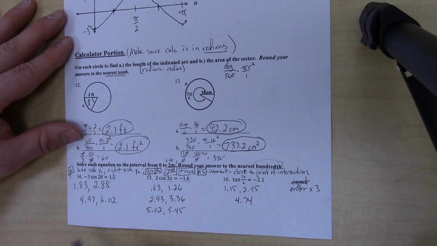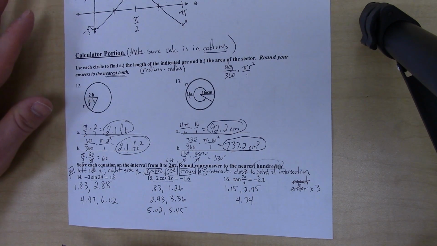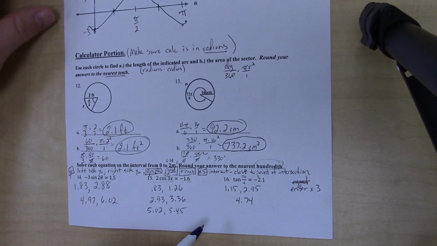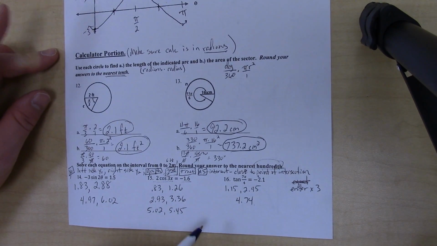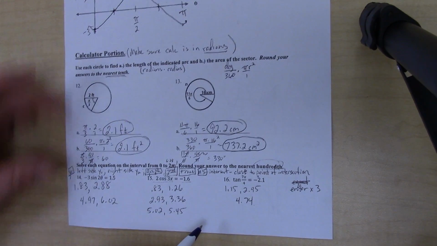Okay. Now here's the thing. When you get this test, you're going to get the whole thing. You're going to work through number 11, and as soon as you get done with that, you're going to come up and show me, and I'm going to give you a calculator to do the rest.